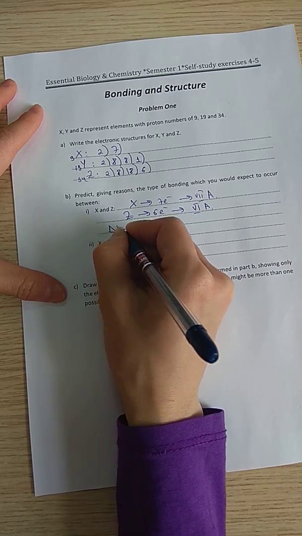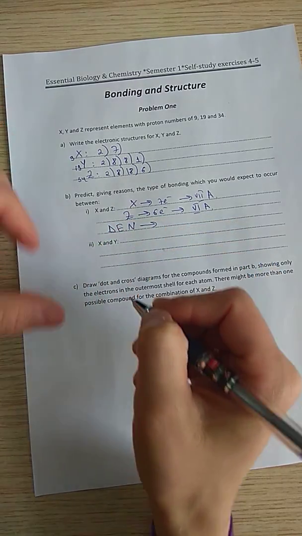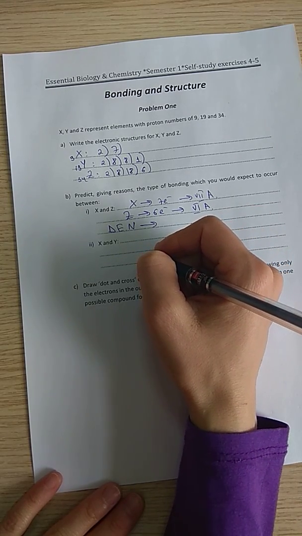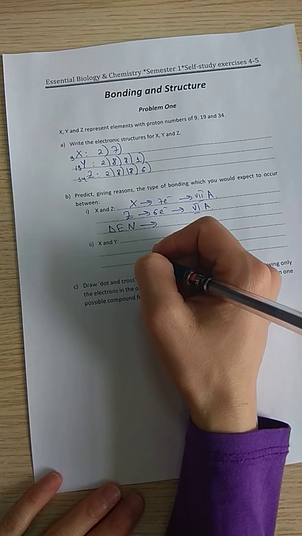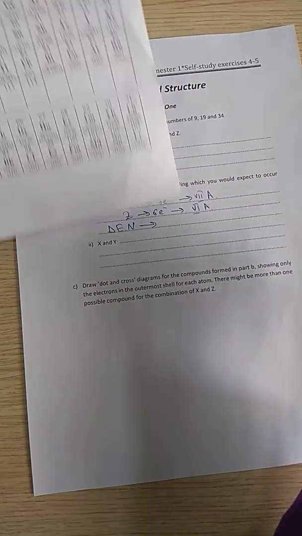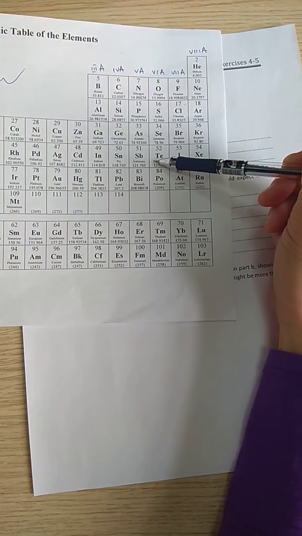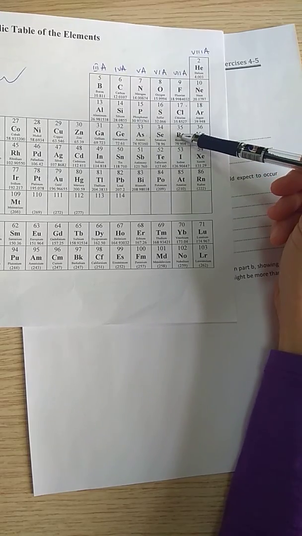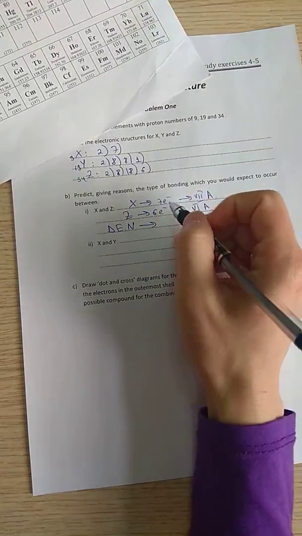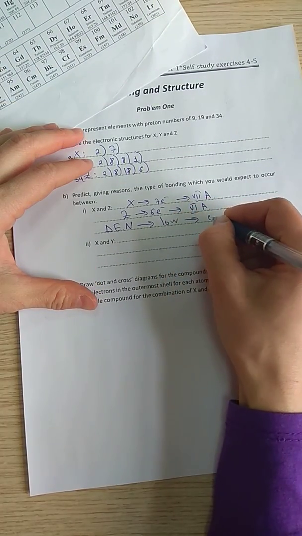So if the difference is low, the bonding will be a covalent type of bonding. And if the difference is big, more than 1.7, it will form an ionic bond. So if we know the positions of these elements in the table, X is in group 7 and Z is in group 6. So they are located close to each other, therefore the difference between the electronegativity values will be low, so leading to a covalent type of bonding.